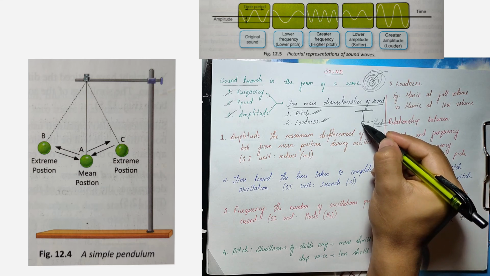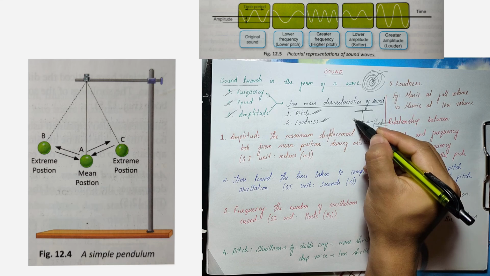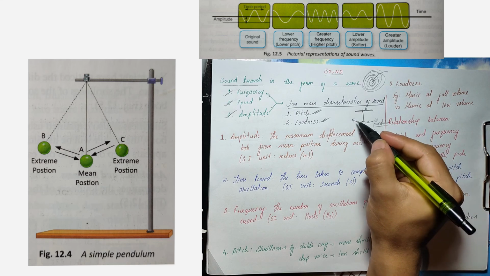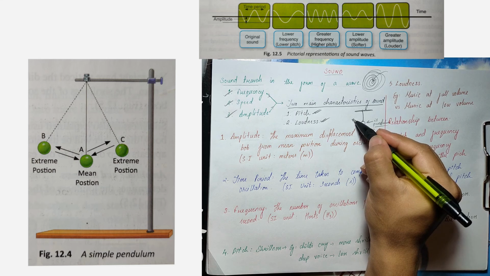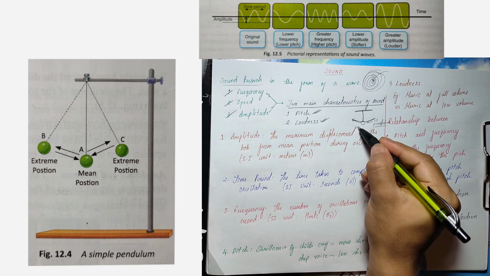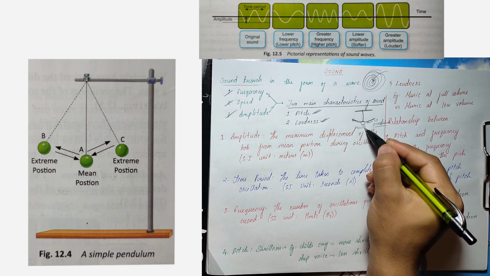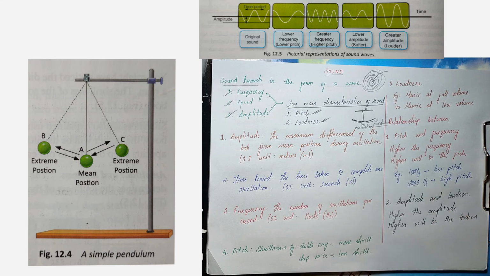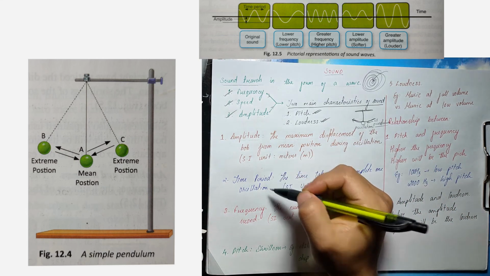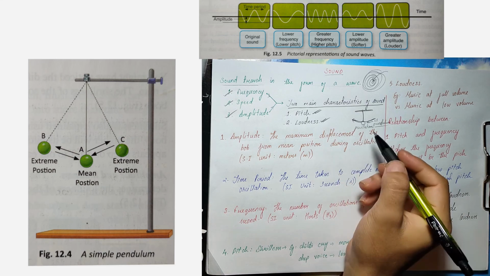Now what we are going to do is pull this bob to one side and leave it. So we know that we will observe this bob to move in this motion. Now this motion is called oscillation. Keeping this example in mind, let us discuss all the characteristics of sound.